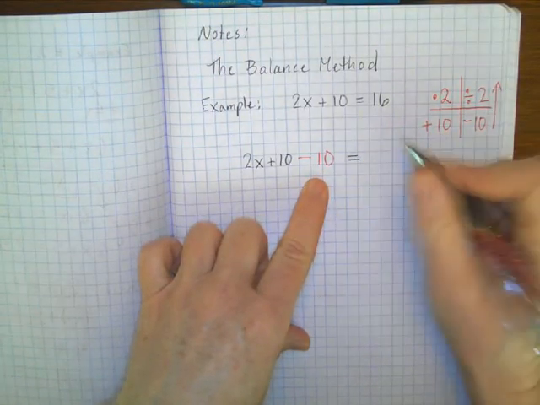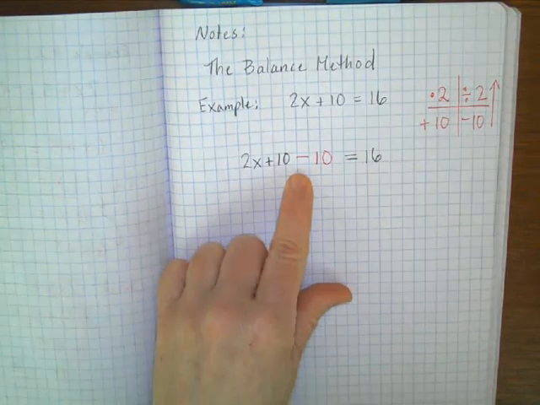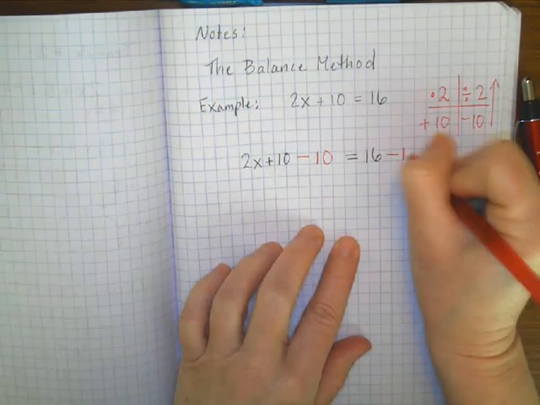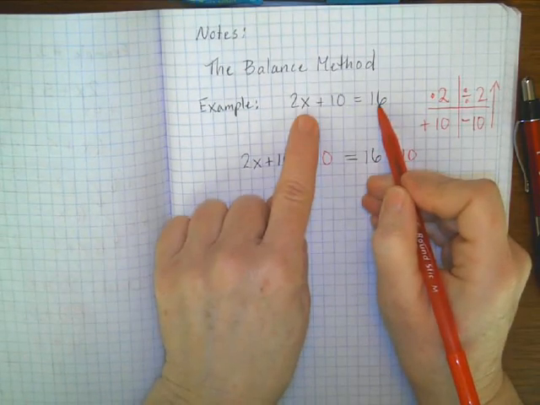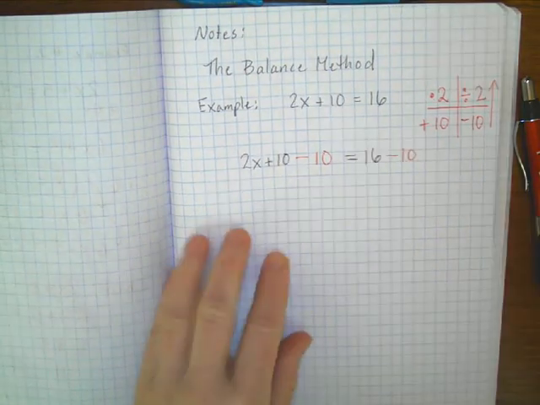Now, on the right-hand side, we still have our 16, but whatever I do to the left-hand side, I have to do the same to the right-hand side. I have to keep it balanced. The two sides are equal, so I have to do the same thing to both sides. So now look what happens.